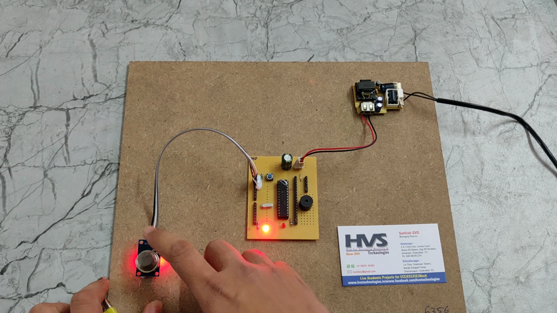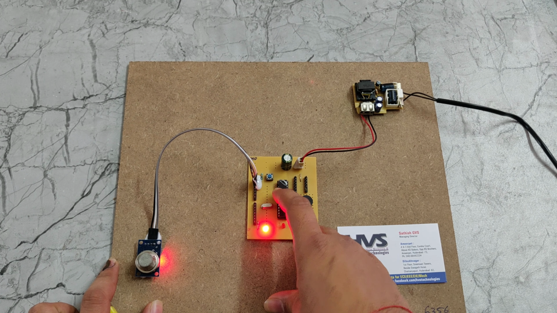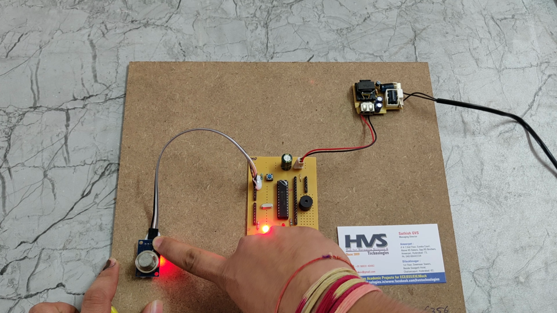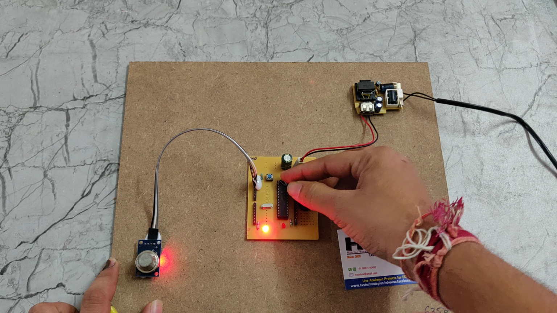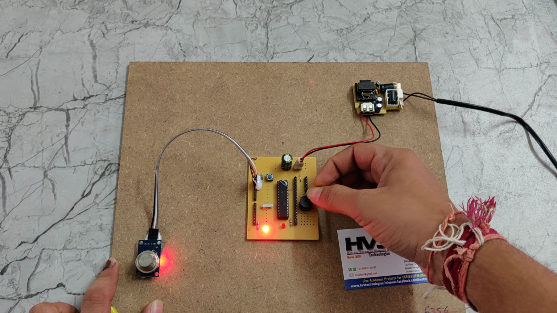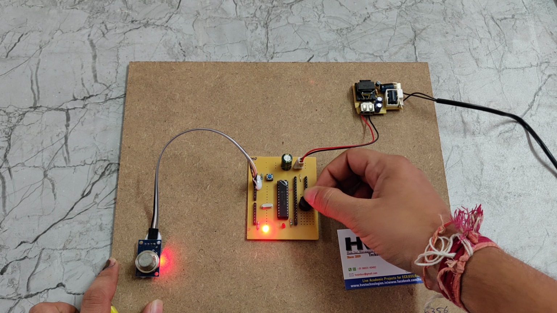Whenever it identifies the gas, it will give the input signal to the microcontroller. The sensor is connected to the A0 pin of the microcontroller, and it will process the signal. Then the signal will be given to this buzzer. The buzzer is connected to the C4 pin.